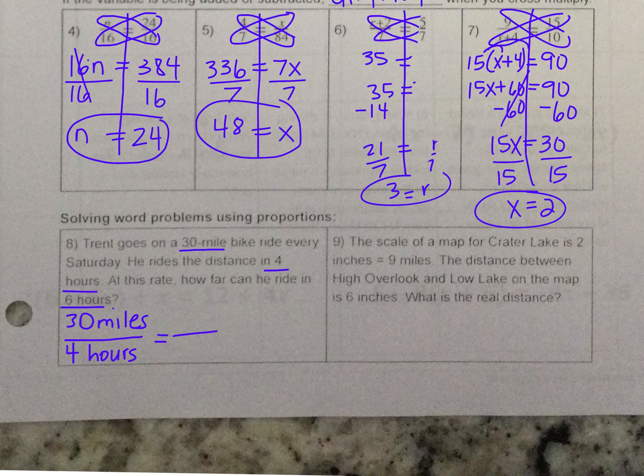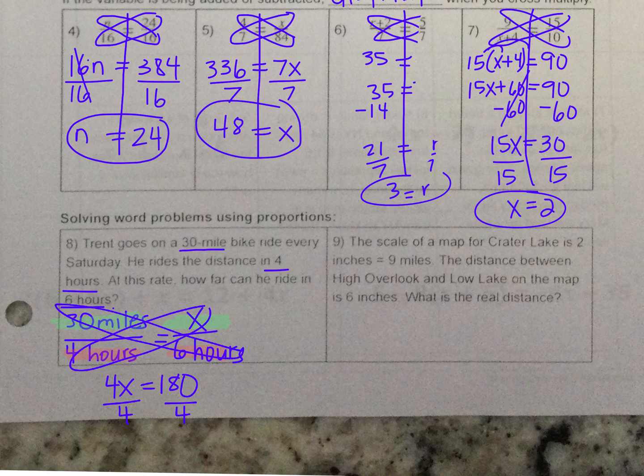Okay, so if the hours are on the bottom right here, they need to be on the bottom right here. So I'm going to put my 6 hours here. So the miles are on top. That's what we're looking for. We're looking for the distance. I don't know what it is, so I'm just going to put an x. Now all we do is cross multiply. 4x equals 180. I'm going to divide by 4. That means that he will go 45 miles.